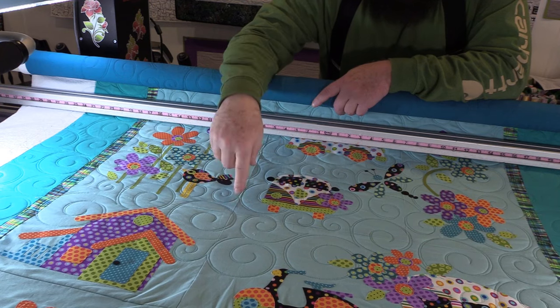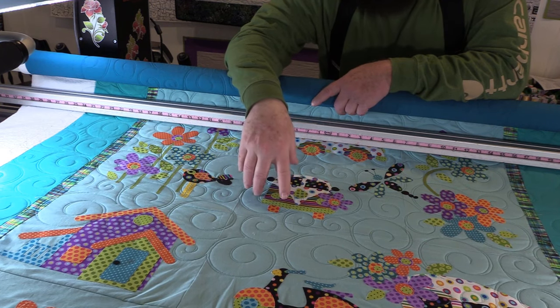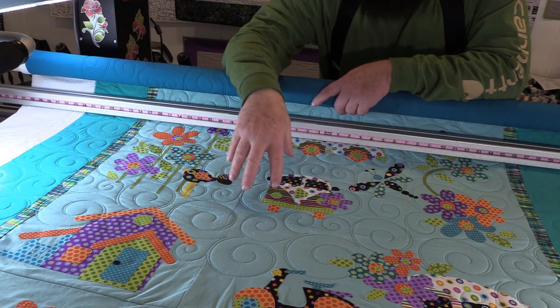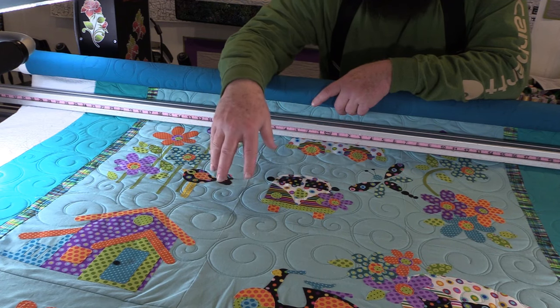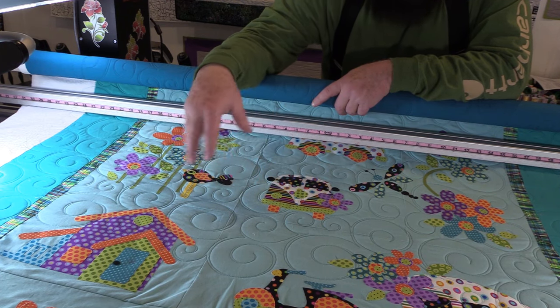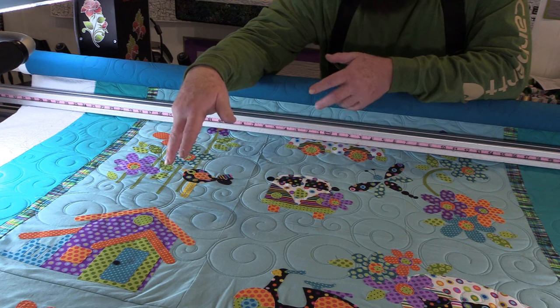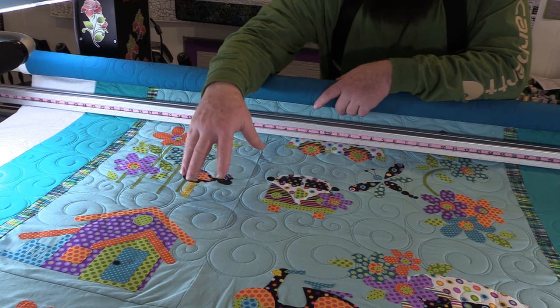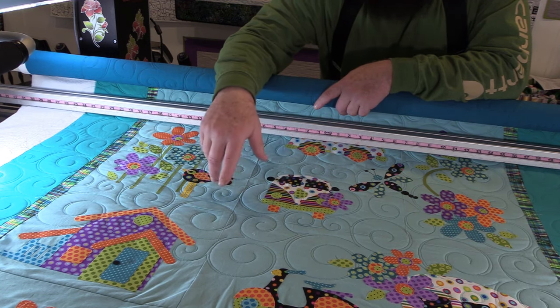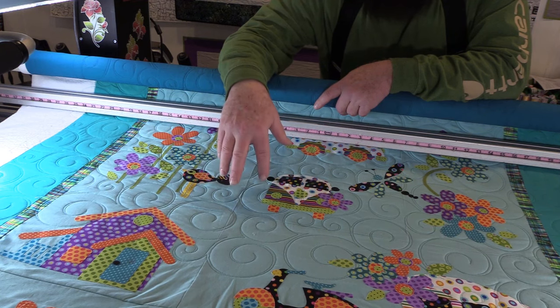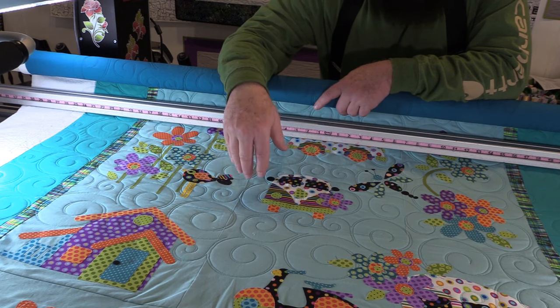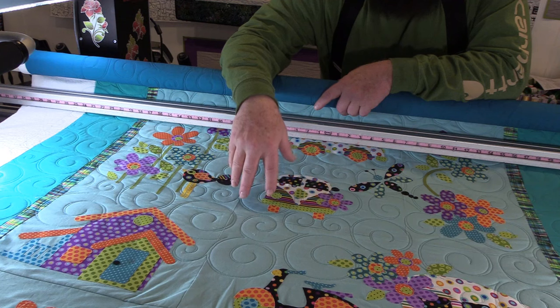So in this particular case, I'm very happy with the outcome of the design selection, the quilting selection with the quilt top itself. So I'm almost, I would say, more than half done on this particular quilt. I'm going to go ahead and roll up the quilt again and realign it, and I'll get stitching out a little bit more of this pattern.